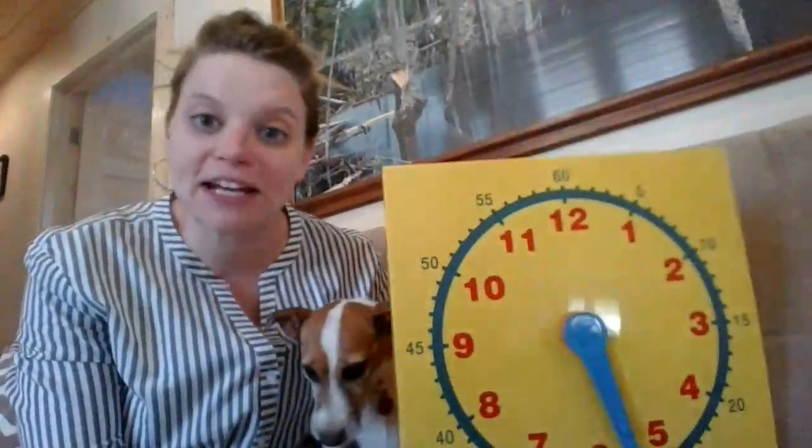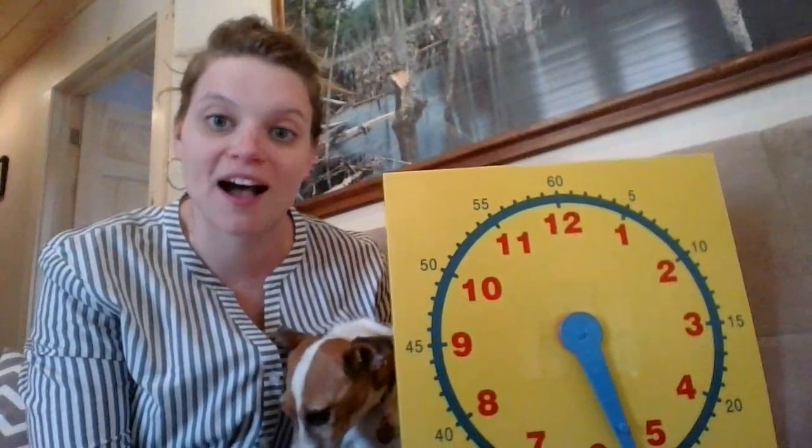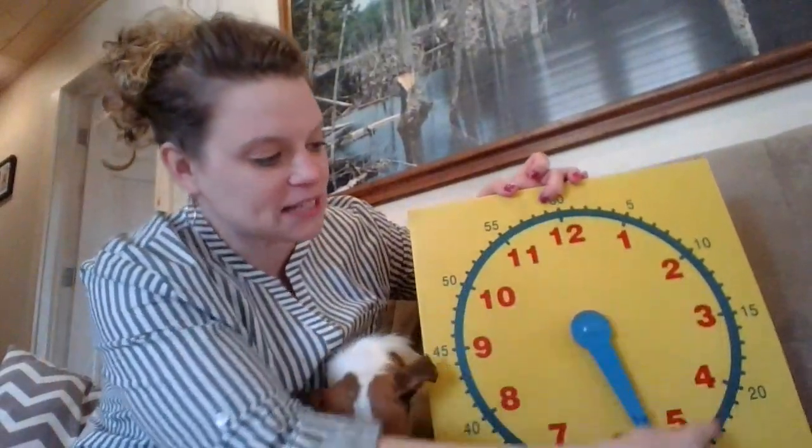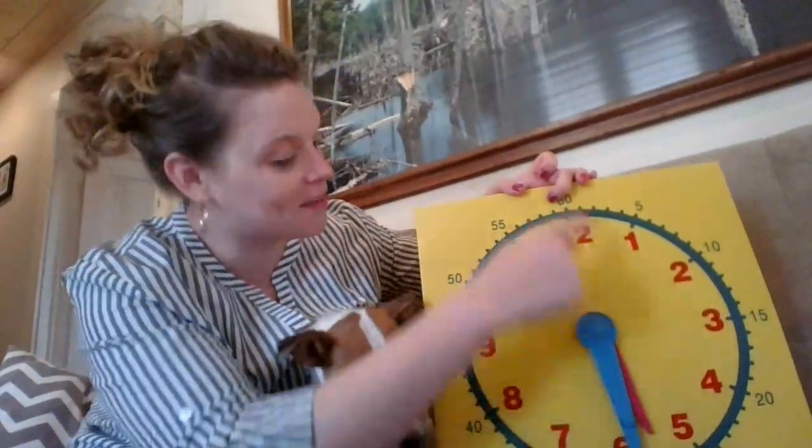So to start, I want to do a quick review because pages 599 to 602 talk about time to the nearest half hour. If you know there are 60 minutes in an hour, half of 60 would be 30, right? If we took 60 and put it into two equal groups, we would get 30. So there's 30 minutes on this side of the clock, and 30 minutes on this side of the clock.